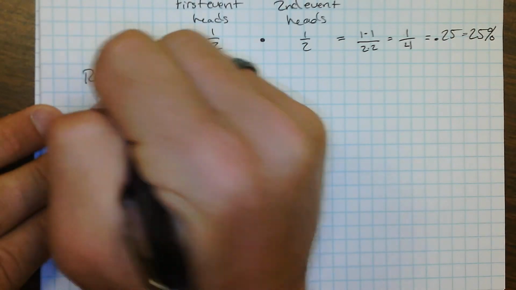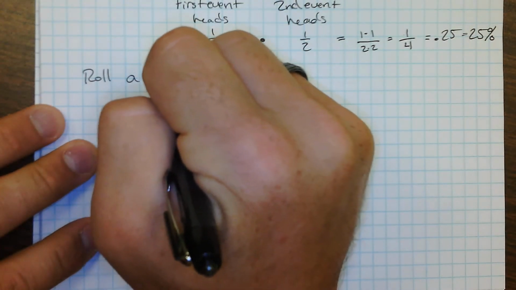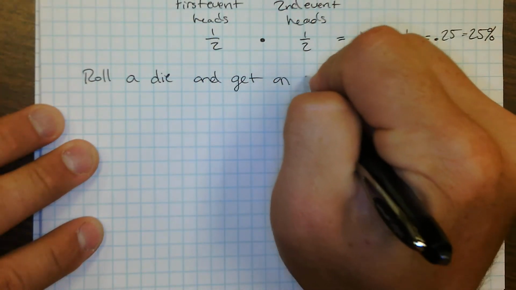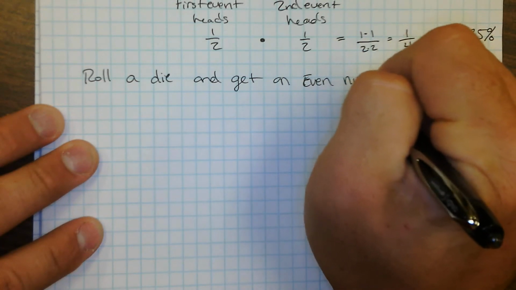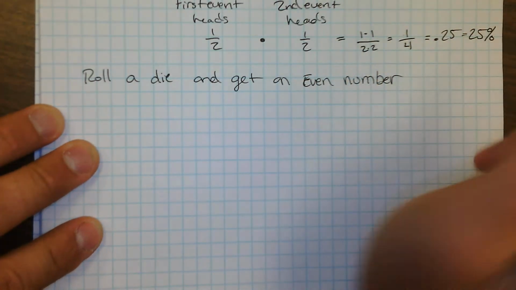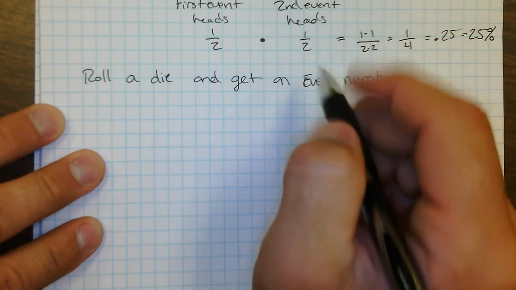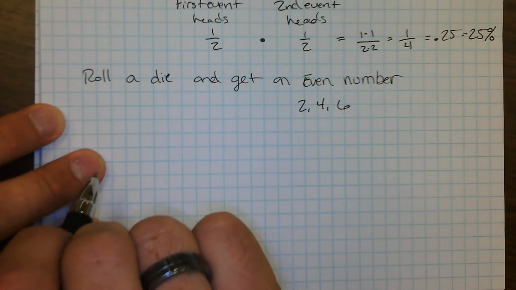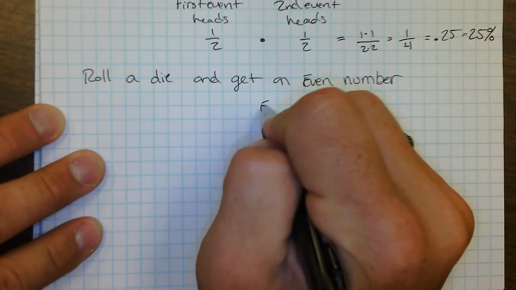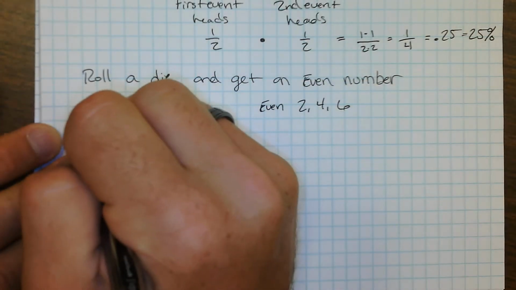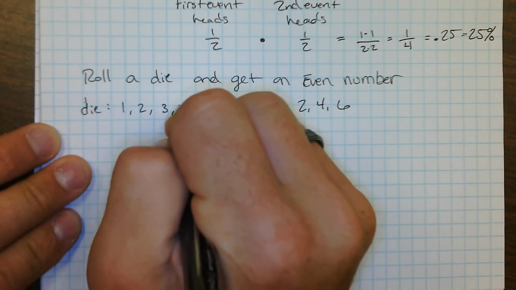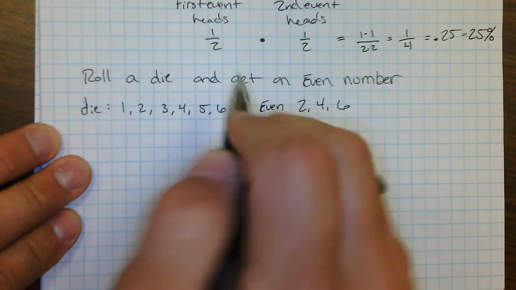So let's do another example. I want to roll a die and get an even number, okay? Now, even numbers like 2, 4, and 6, alright? The numbers on a die are 1, 2, 3, 4, 5, and 6.